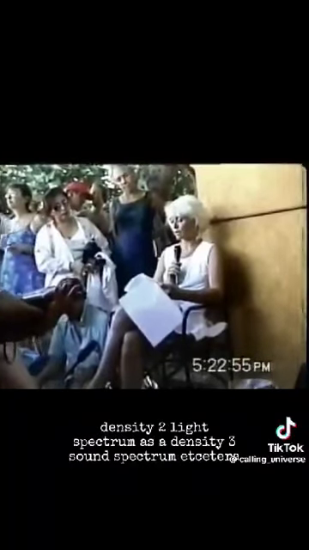And it says, note, density 1 light spectrum is the density 2 sound spectrum, density 2 light spectrum is the density 3 sound spectrum, etc. As the light disappears, the sound comes.